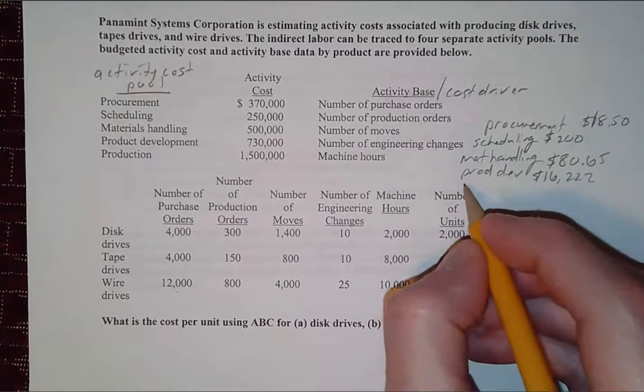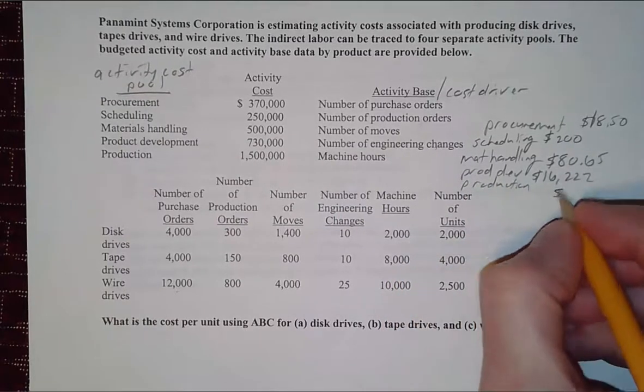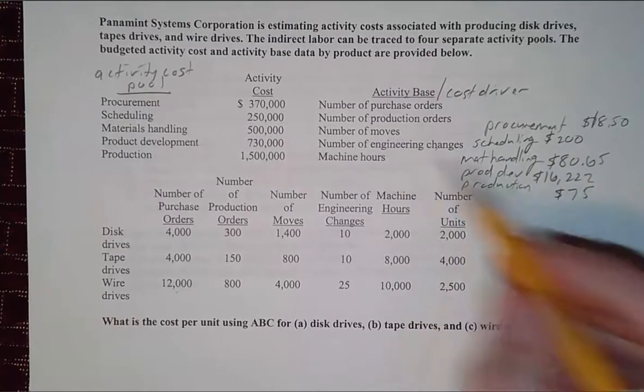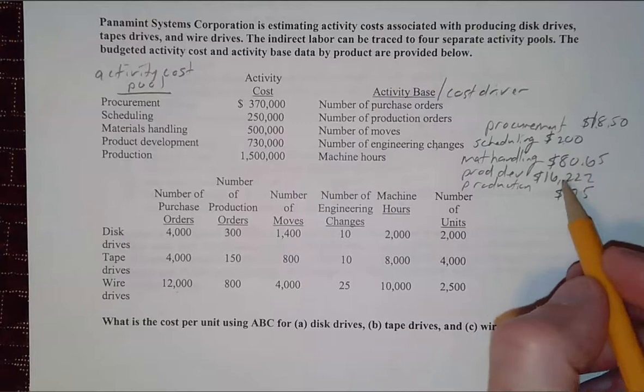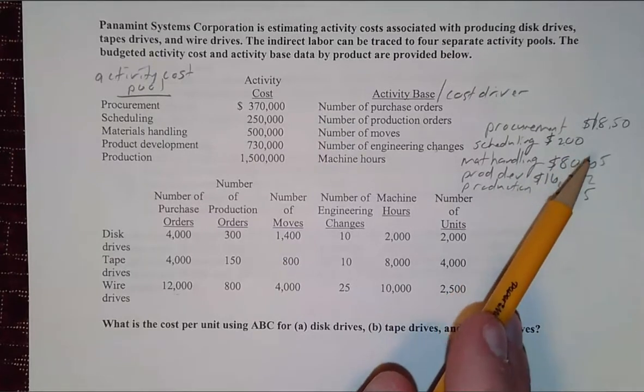And then finally, just regular old production was $75 per machine hour. Okay, so we're going to need all 5 of these figures here. We just don't have time to really go back through and do that again. So do follow along as best you can.